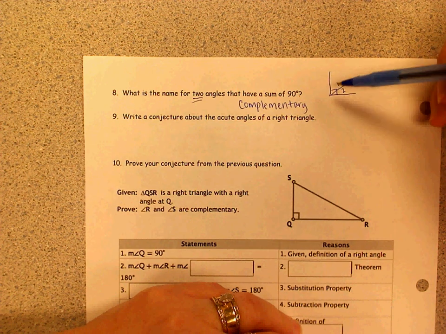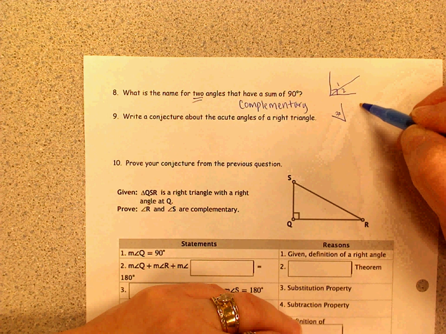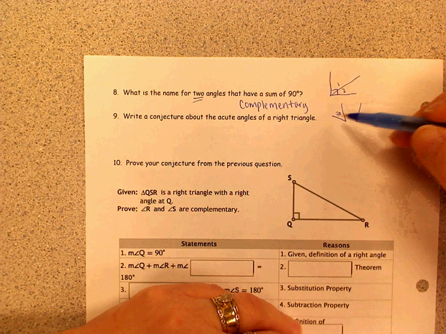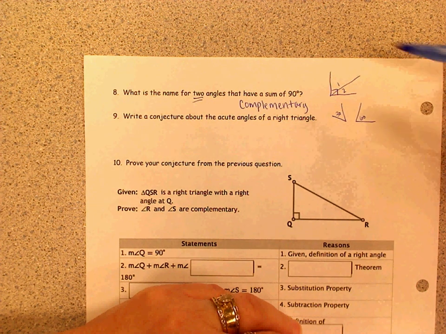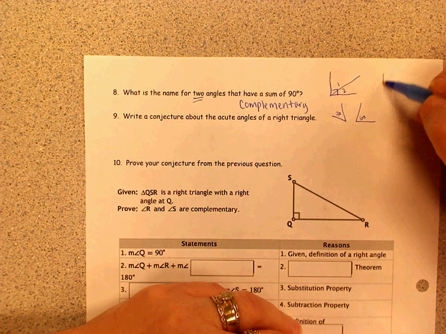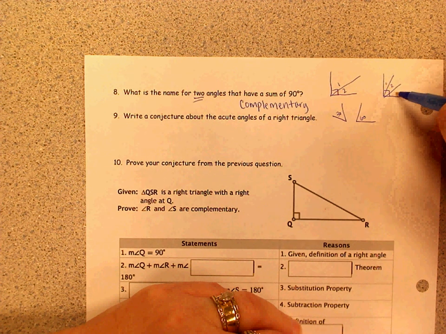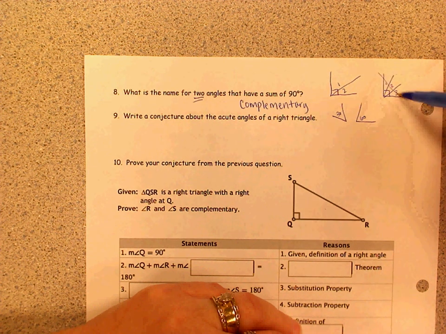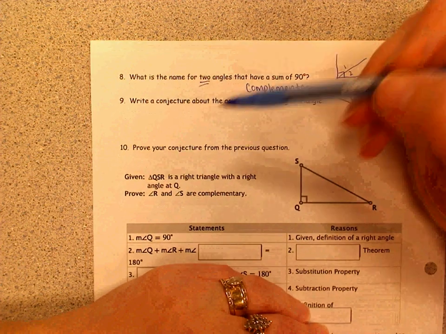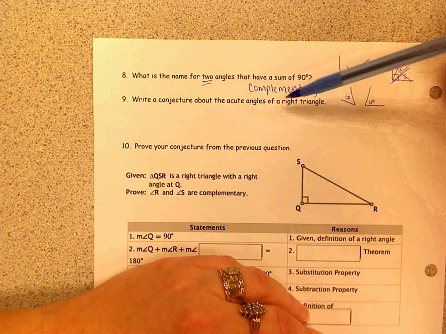But remember, they don't have to be adjacent to each other. They can be two angles that are separated from each other but have a sum of 90. So those are any two angles that have a sum of 90. If it's 3 angles that add to be 90 degrees, they're not complementary. It's just 2 angles. So we're going to write a conjecture based on the animation we just looked at about the acute angles of a right triangle.